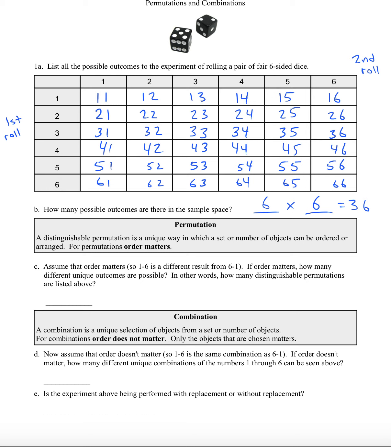So, a distinguishable permutation is a unique way in which a set or number of objects can be ordered or arranged. In permutations, order matters. So let's assume that the result of 1, 6 is different from 6, 1. If order matters, how many different unique outcomes are possible? How many distinguishable permutations are listed above?